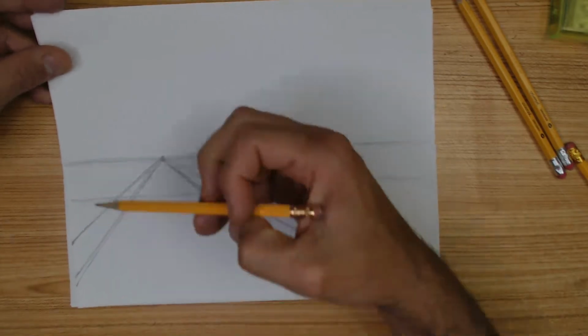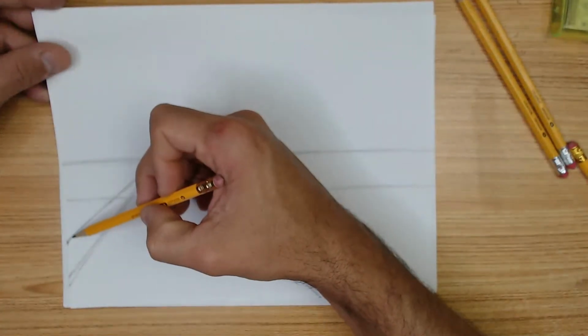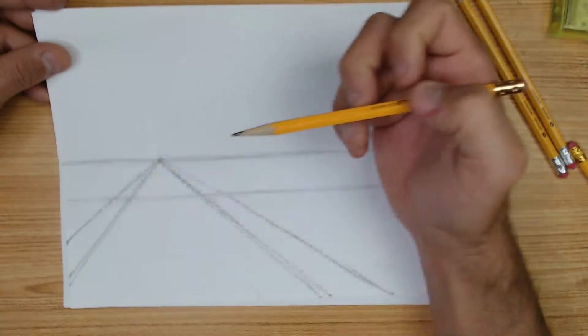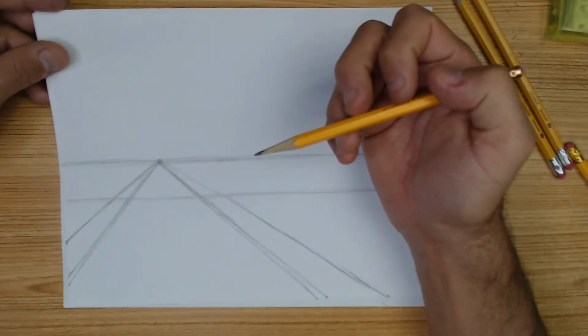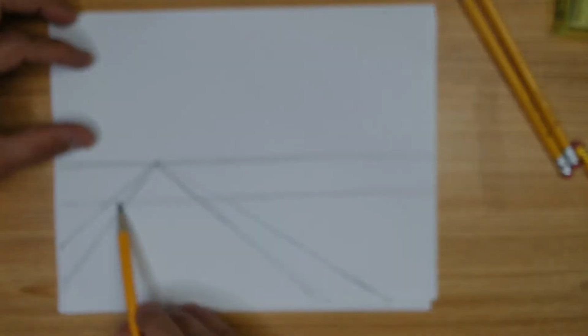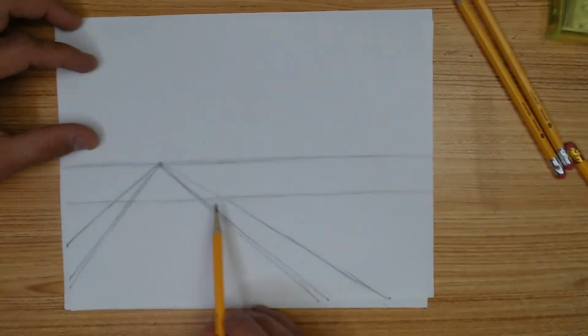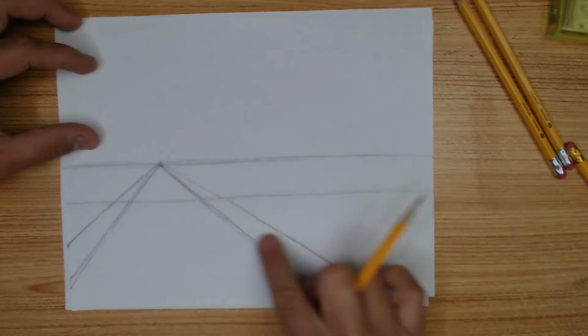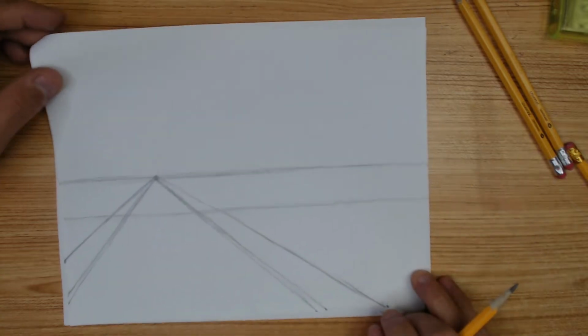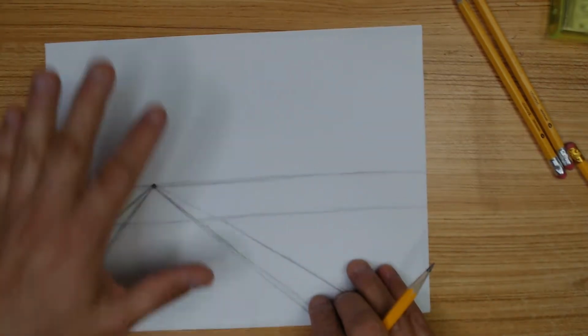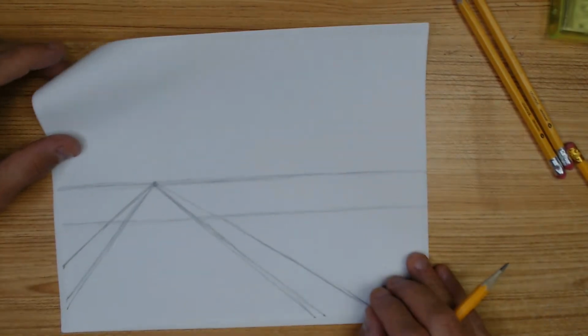Okay. You see how from this one to this one, there's a little space. I should say it's actually kind of like almost the same space at this point, but here becomes wider because we can see more on the right side. Anyway, okay, so this is the road. There's going to be buildings, so let's do buildings.